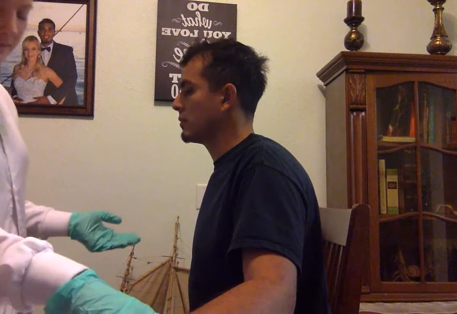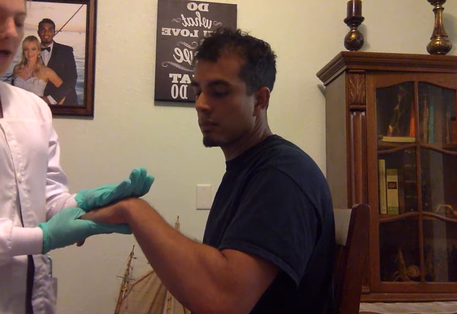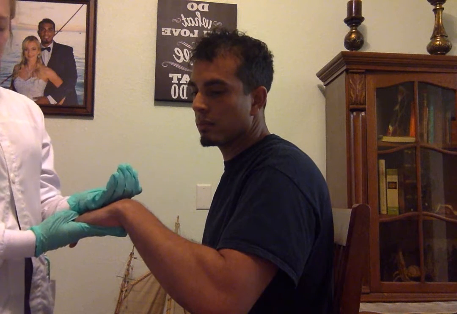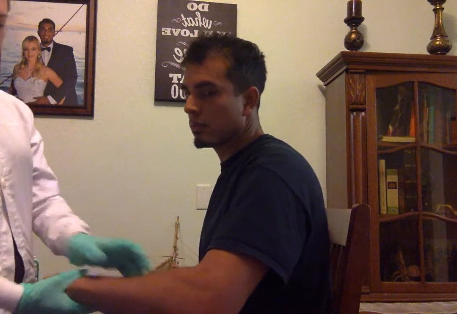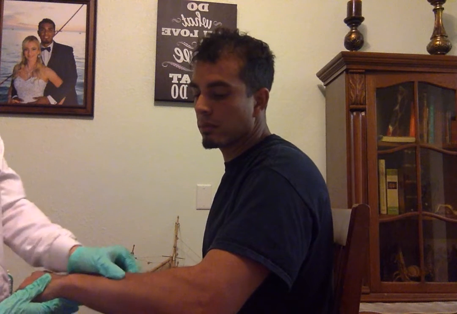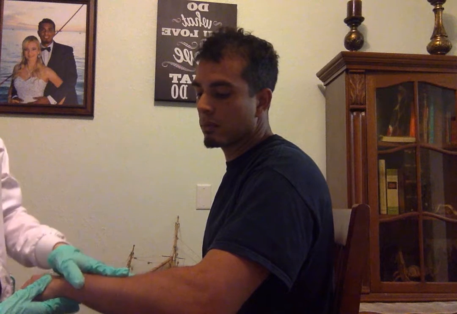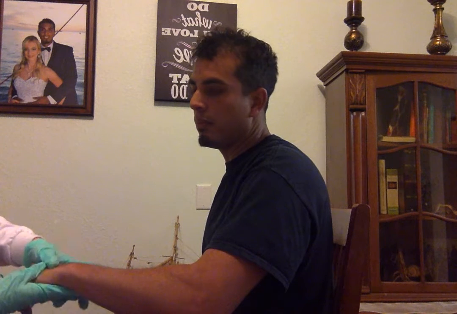I'm also going to palpate the skin. The skin should be soft, smooth, and even. I'm going to check the temperature using the back of my hand, and I'm going to check the skin turgor on the forearm and check for mobility. I'm going to pinch up the skin and it should return into place immediately.